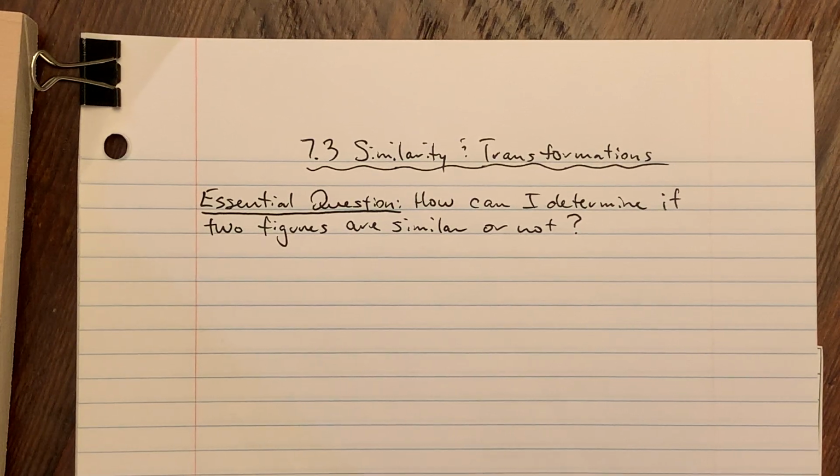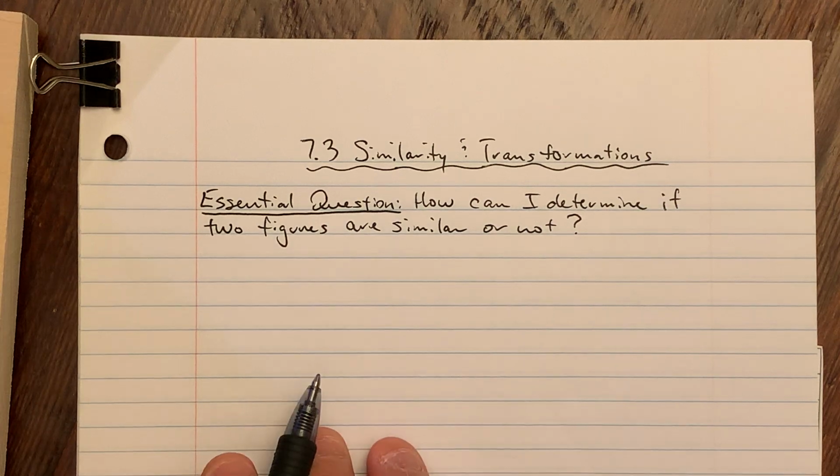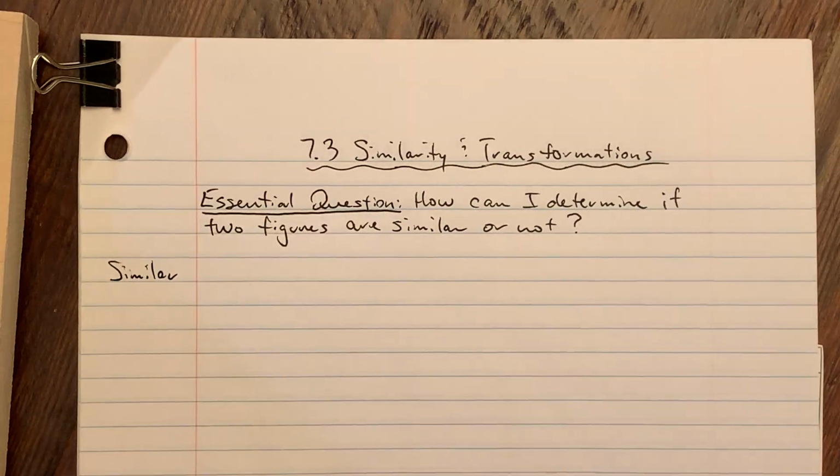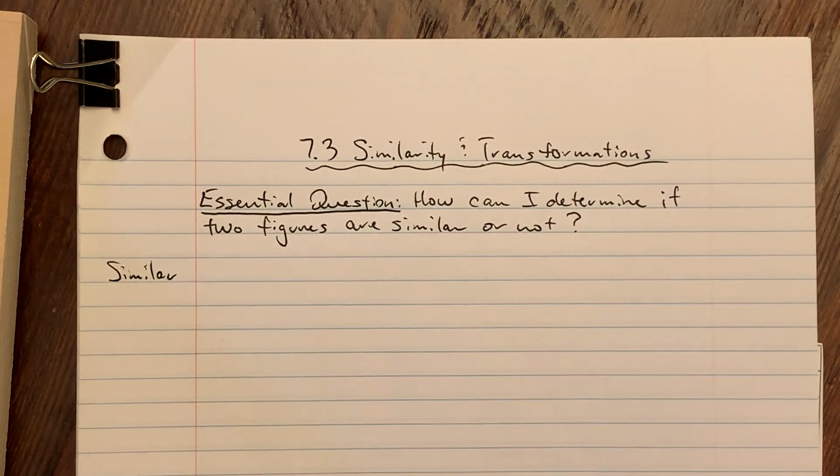We are with section 7.3, Similarity and Transformations. Our essential question today asks, how can I determine if two figures are similar or not? So the thing that we are going to discuss today is that idea of similar. So let's go ahead and define it.